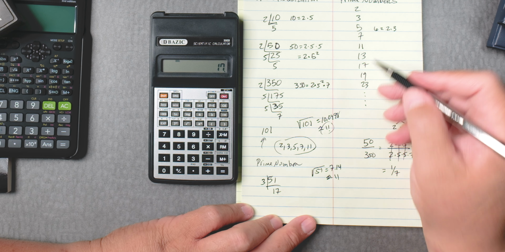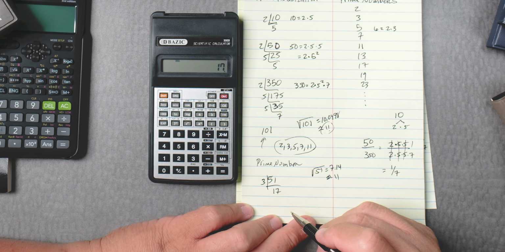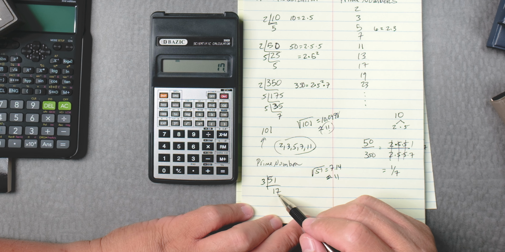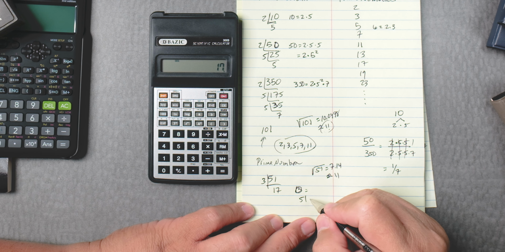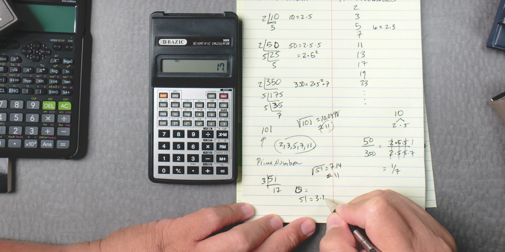And we know that 17 can't be broken down anymore. So 3 times 17 gives you 51. The prime factorization of 51 is 3 times 17.